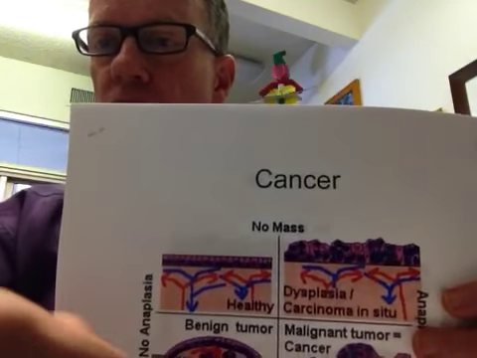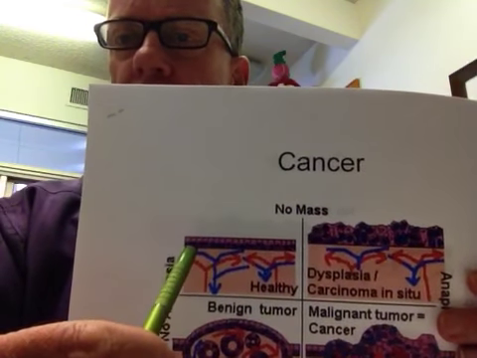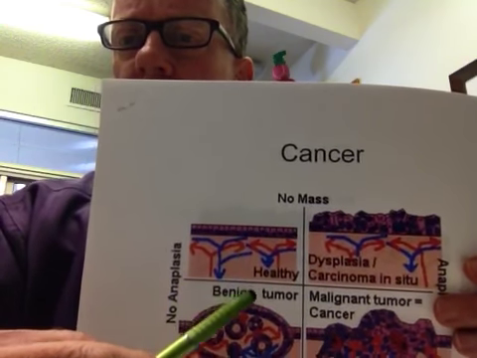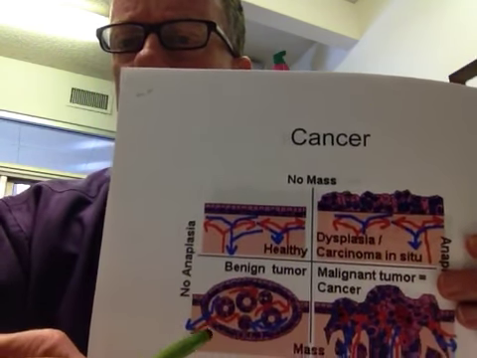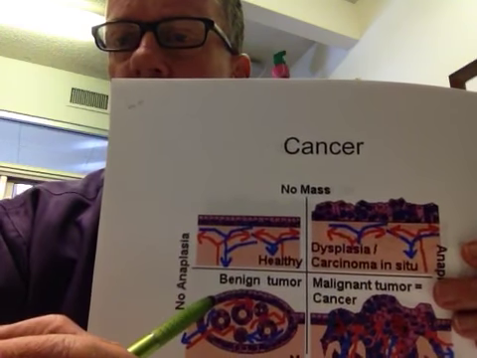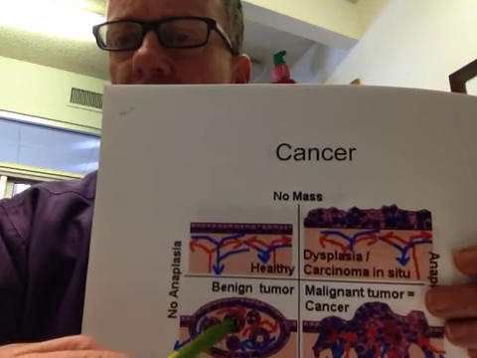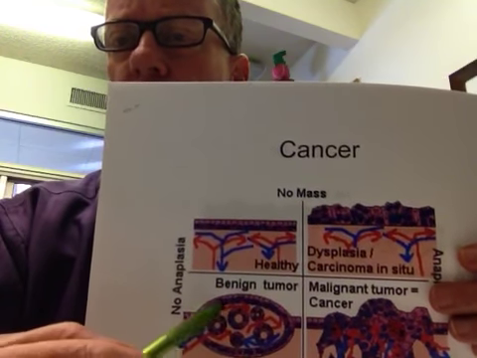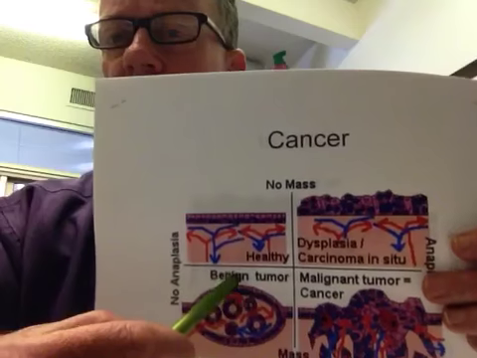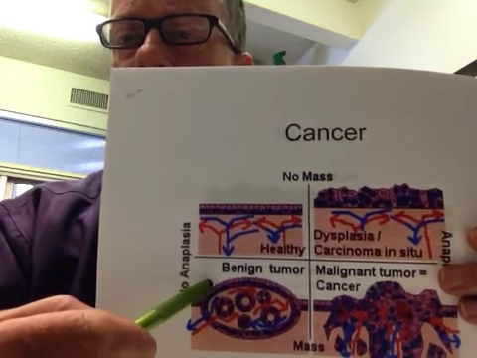In healthy tissues, the cells are where they're supposed to be, and they're very symmetrical. This is a schematic of columnar epithelium. You can see the symmetry of the cells. If the cells move asymmetrically and produce a mass, I'll say that again, they're symmetrical, but they begin to proliferate, then that's considered a benign tumor.